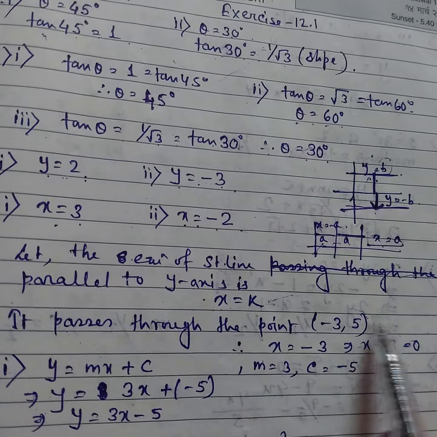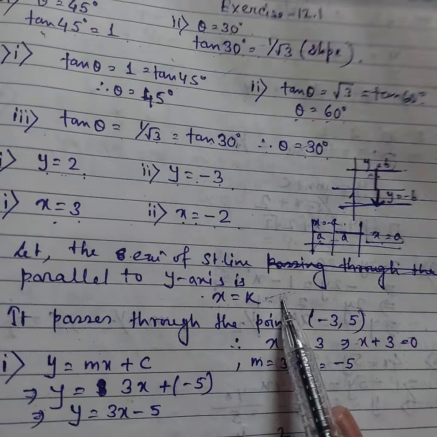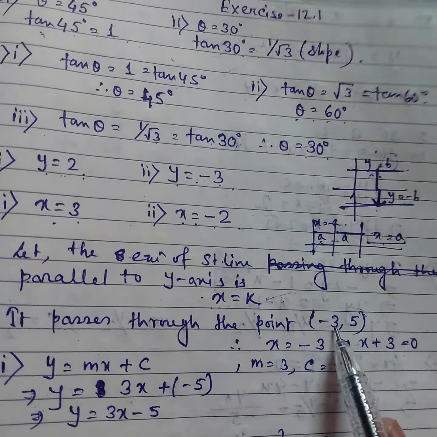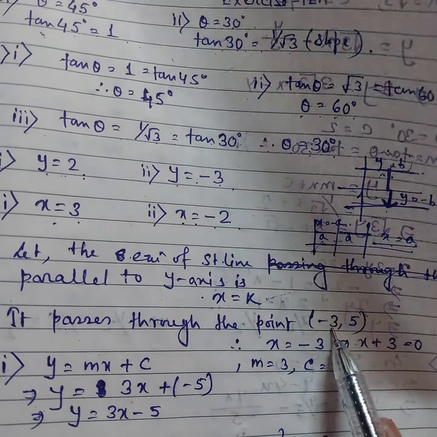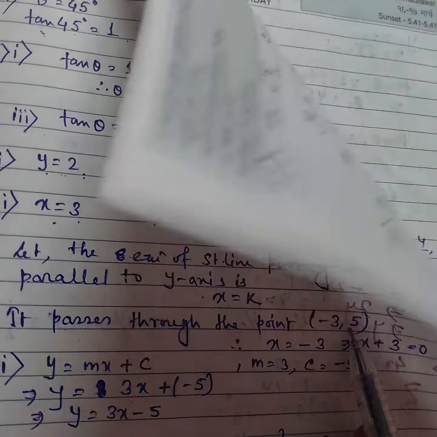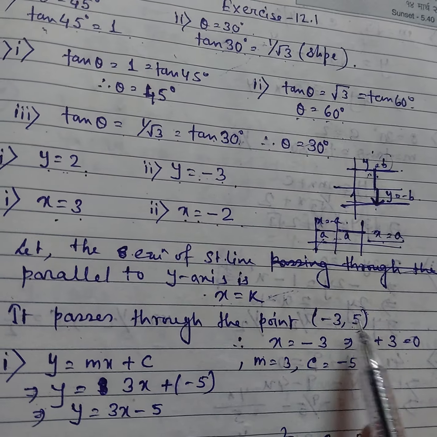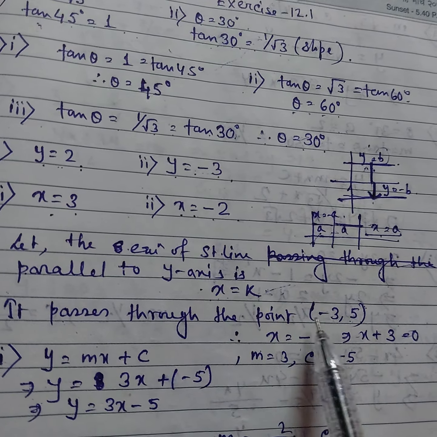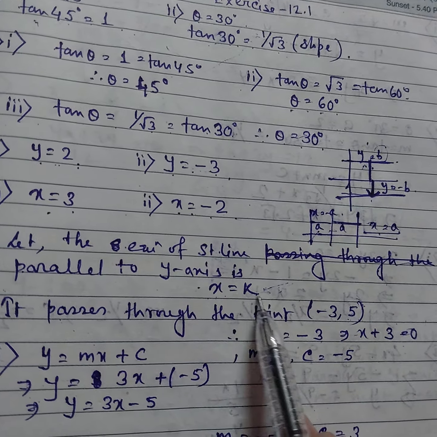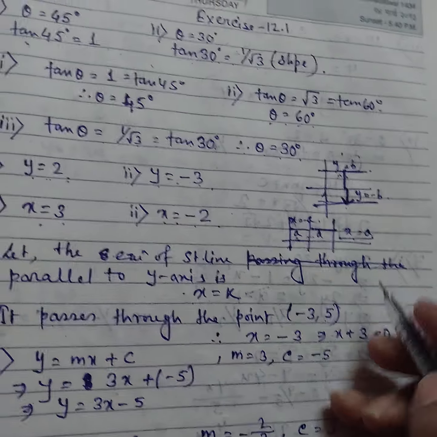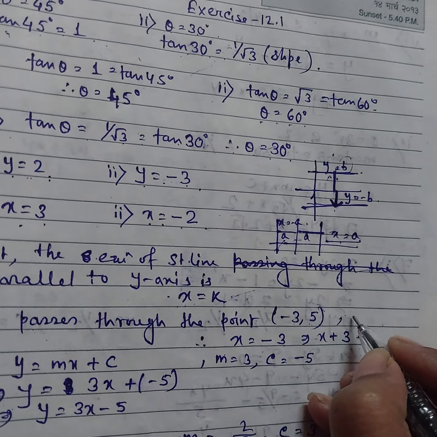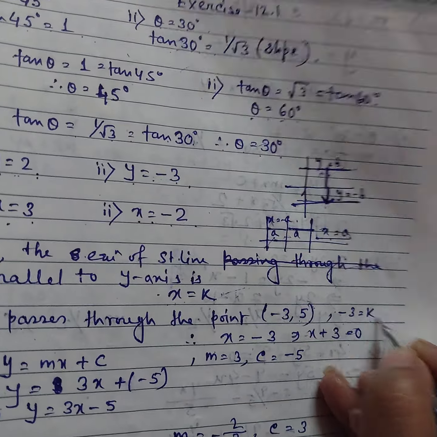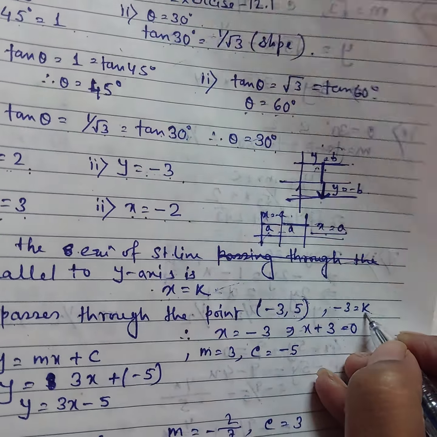So this point should satisfy this equation. In place of x you put the value of x, and in place of y you put 5. Here the value of x is -3, so the value of k will be -3.